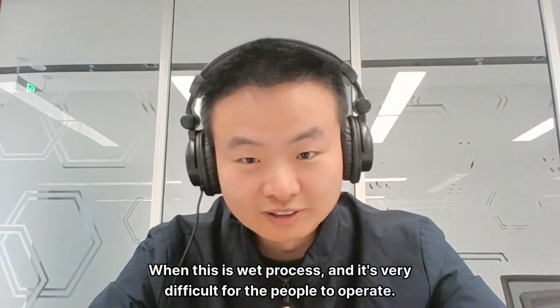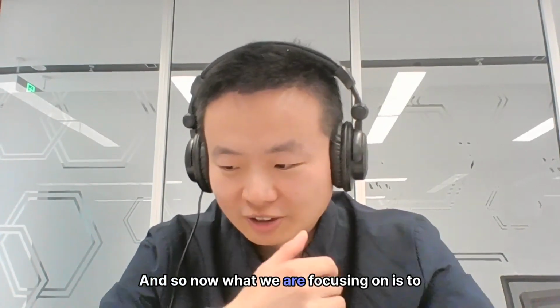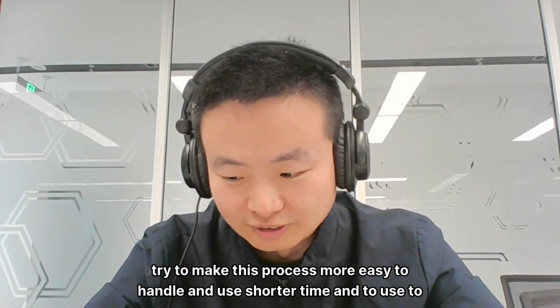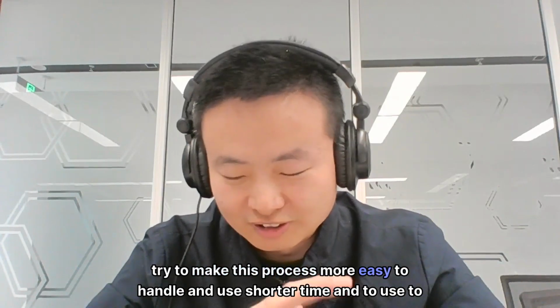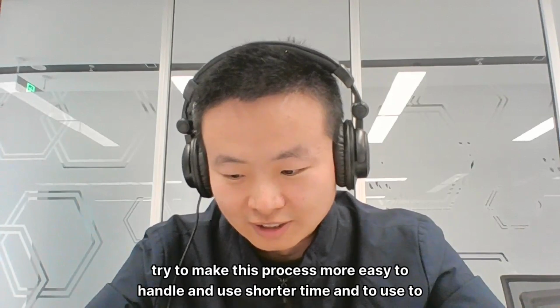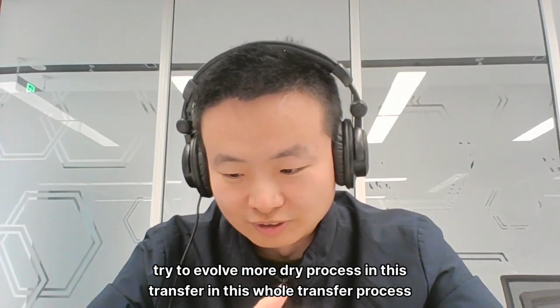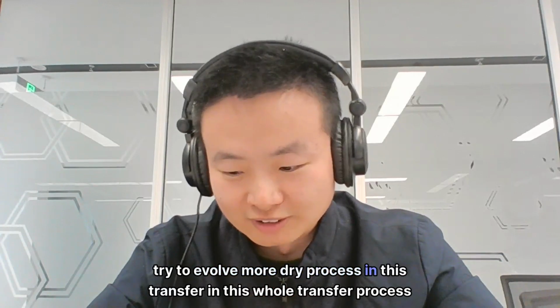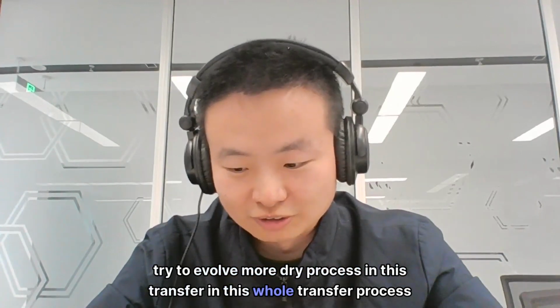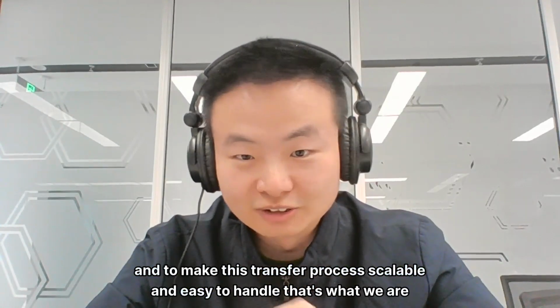It's very difficult for people to operate. So now what we are focusing on is to make this process easier to handle and shorter in time, and to involve more dry process in this whole transfer process, and to make it scalable and easy to handle.